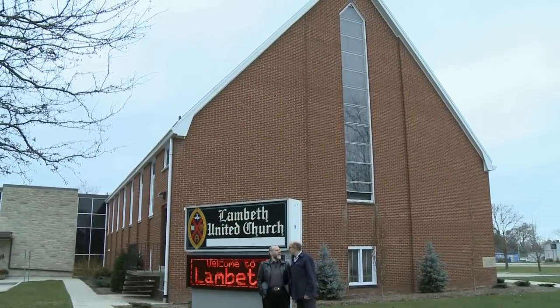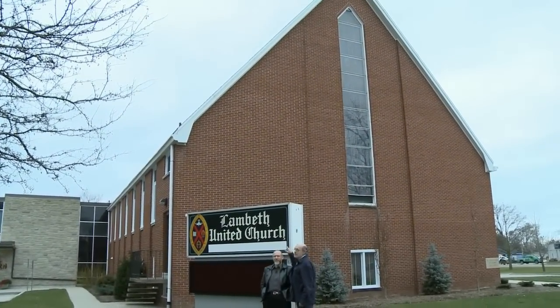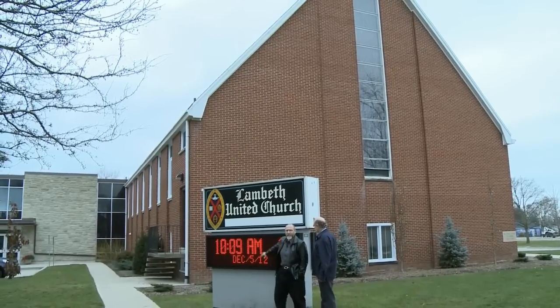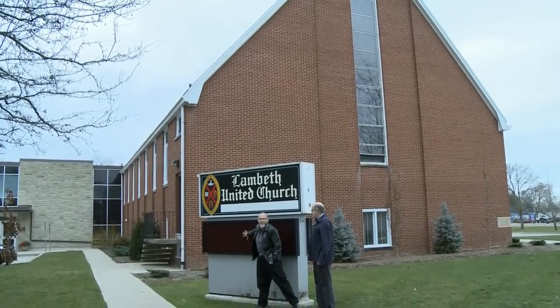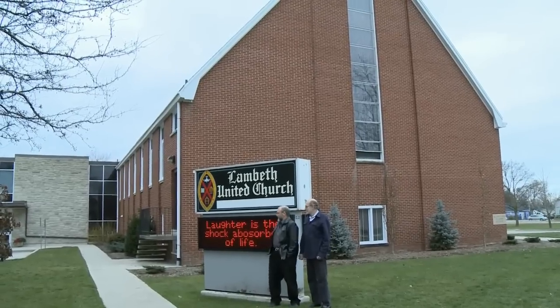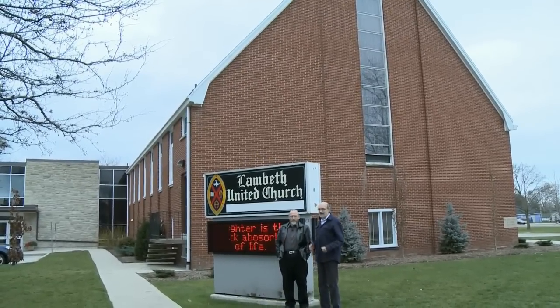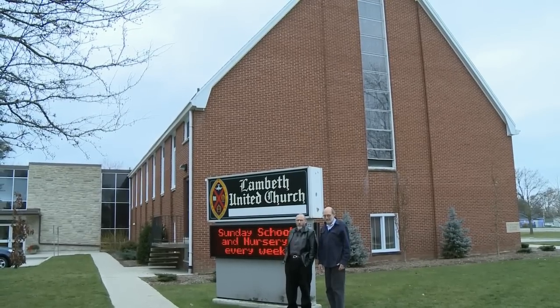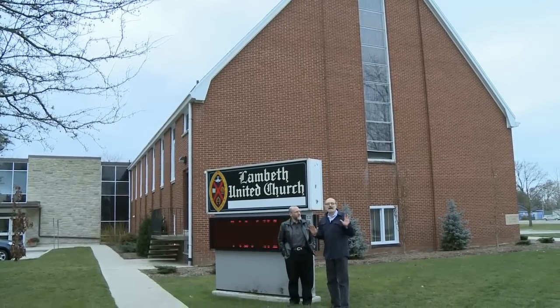See, Bill, this is a good setup shot. Right close in here, and you can see the Lambeth United Church sign, where we are, and the date and the time. You don't want to see that because that'll stale-date your shot. But oh well. So that's an establishing shot. We know when we did it. We know where we are and what we're doing. Is that enough, Doug, if we got that?